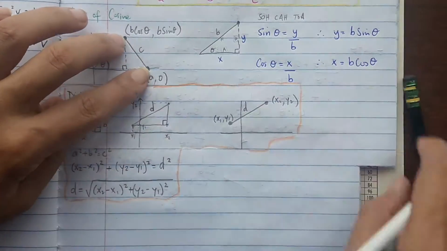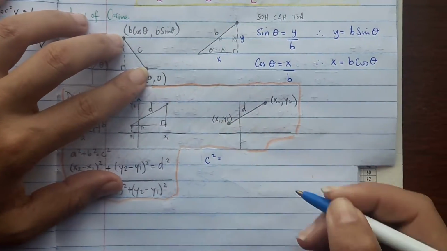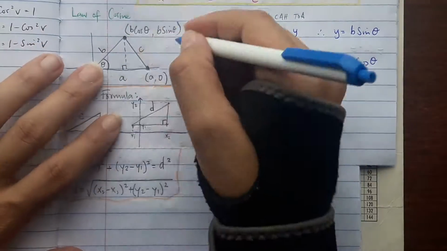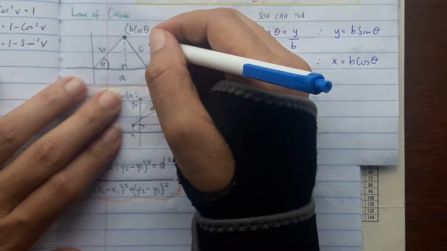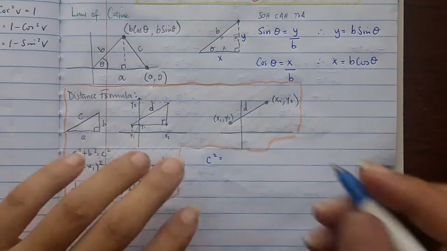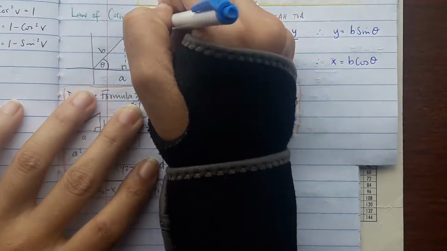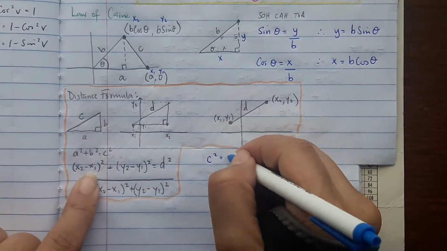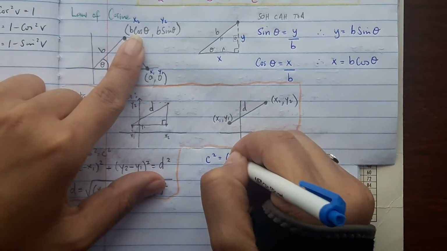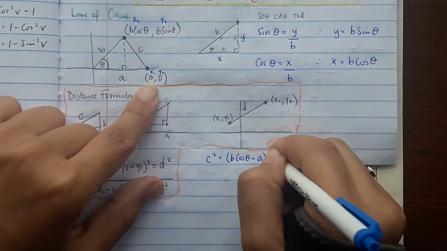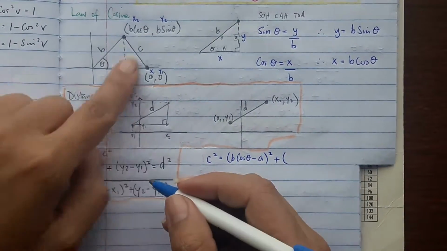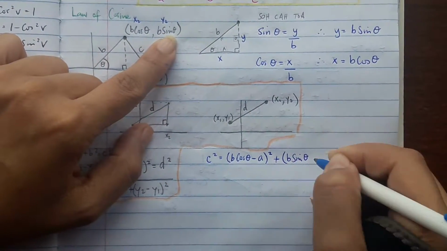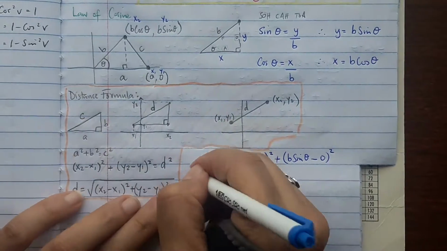really can be done from this distance formula, and I'm going to leave it as c squared so I don't mess it up. So it's going to be x2 minus x1. First thing I need to do is label it: x1, y1, x2, y2. So the difference between the x's, x2 minus x1, so b cosine theta minus a, squared, plus y2 minus y1, so y2 is b sine theta minus 0, squared. It's going to give me c squared.